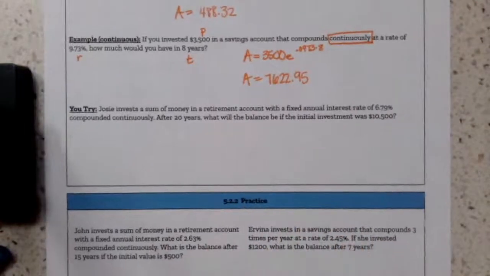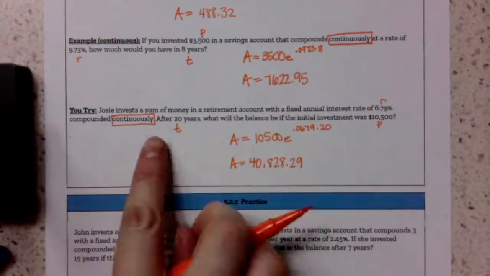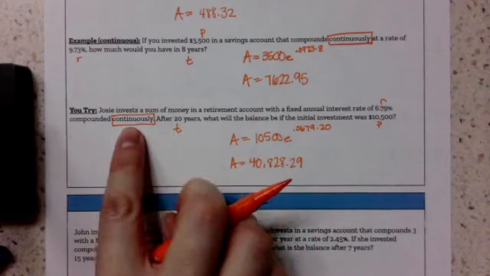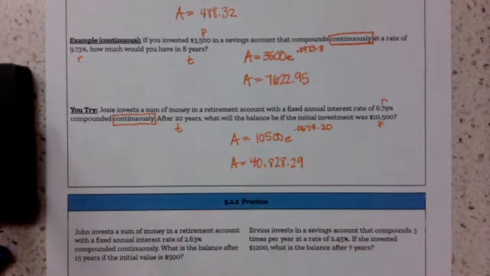All right, last one. Pause the video, do the problem, and then come back to see the answer. And here we go. So I have everything labeled. This one again says continuously, so I need to use my continuous formula, and we should get $40,828.29.